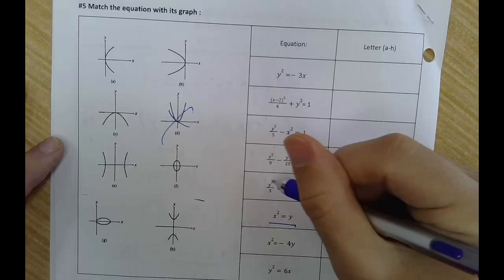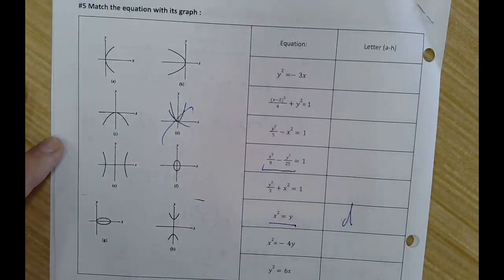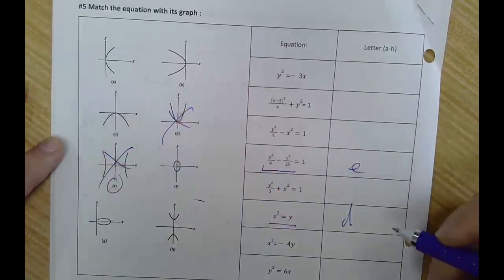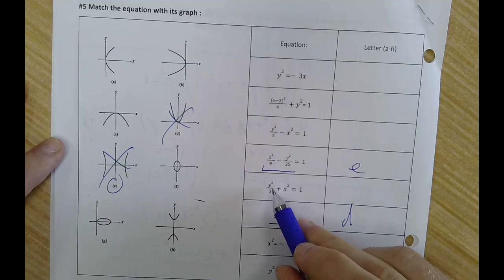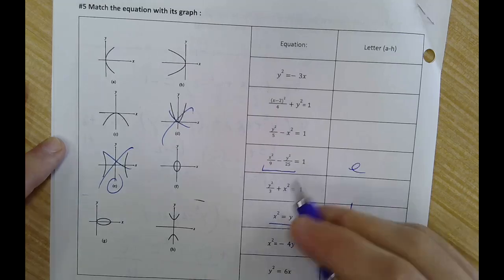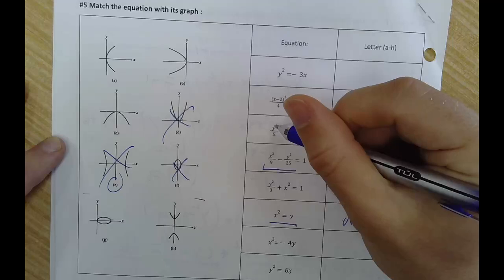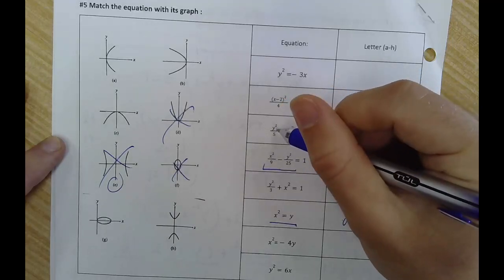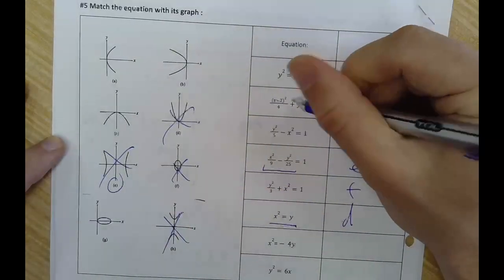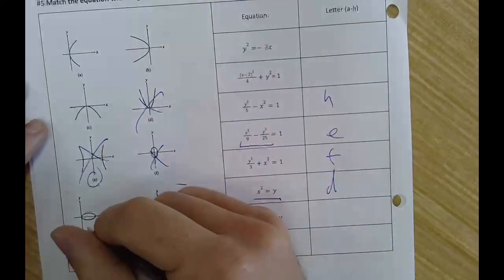Here, this is a hyperbola, right? Because we have an x squared minus a y squared. And because it's x squared minus y squared, it's going to be going to the left and right, so it's going to be your E. We cross that out. This is an ellipse right here, y squared over 3 plus x squared equals 1. This means it's going to be more high than it is wide, so that's got to be F. We have a y squared minus x squared, another hyperbola, but this will be going up and down. That's got to be H. This is another ellipse, but it's sort of shifted to one side. It's got to be G.